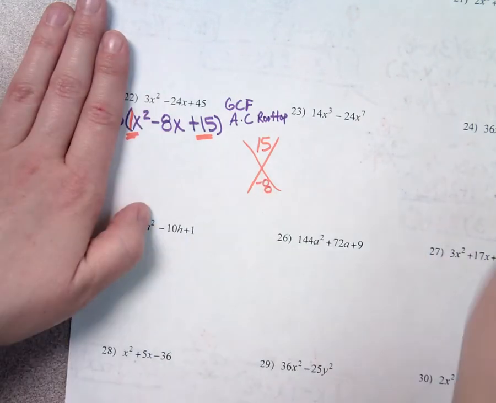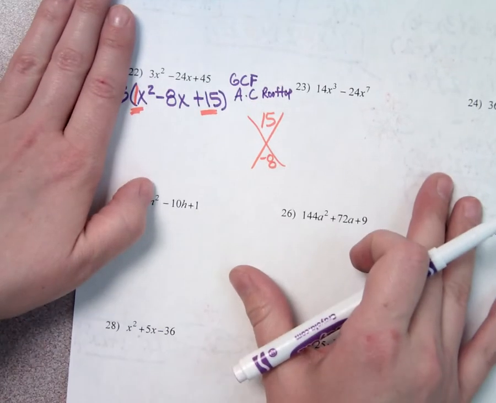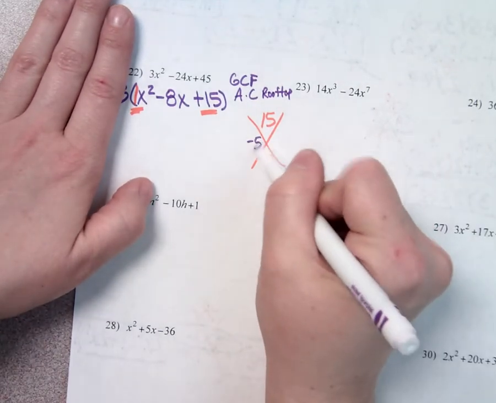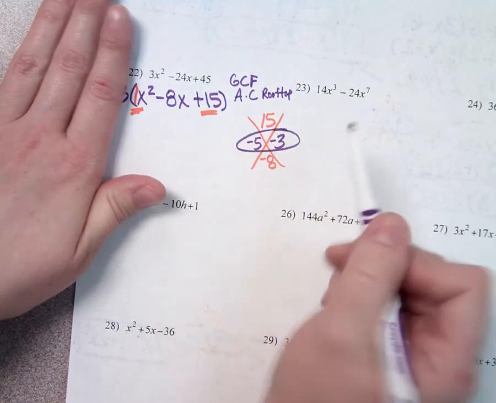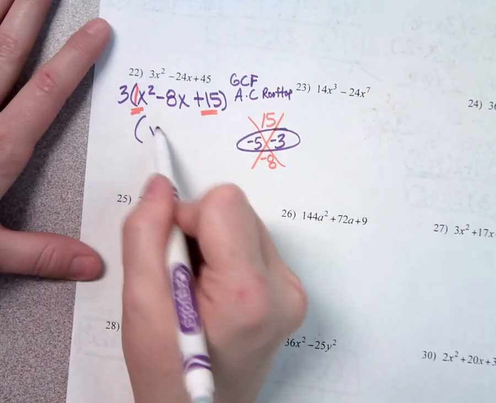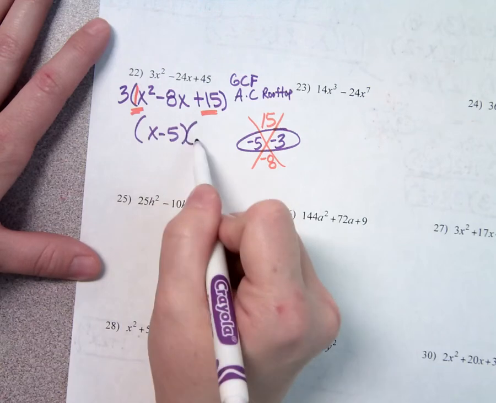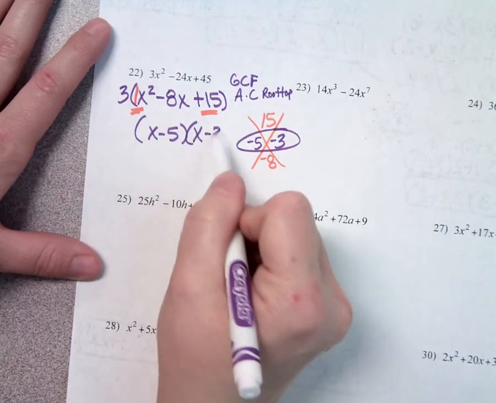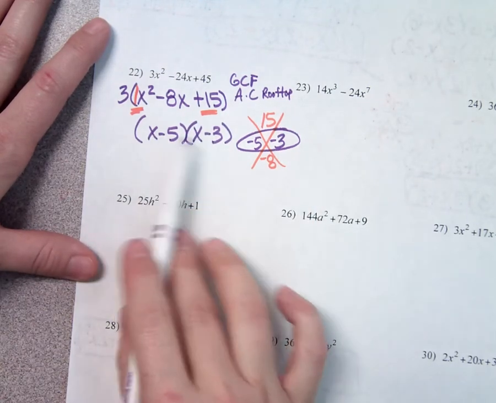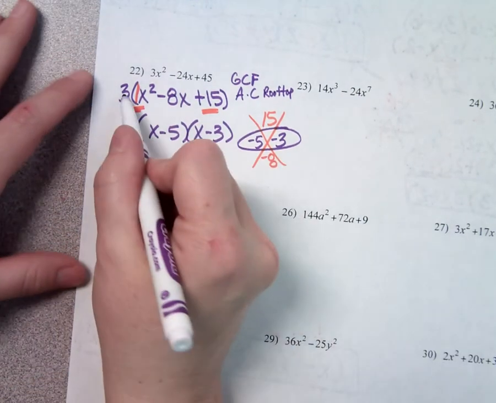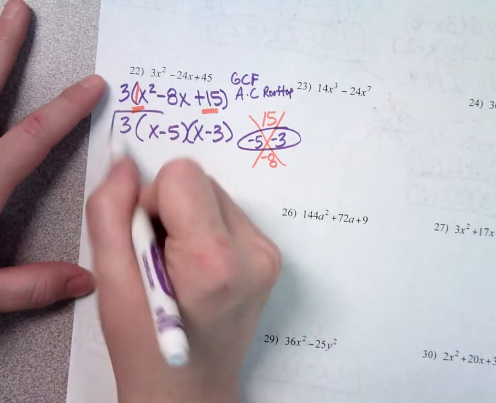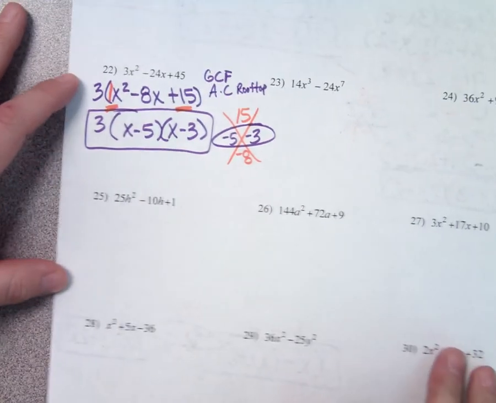What do I want them to add to B? Negative 5 and negative 3. Good. Can I shortcut? Yes, I can. So it's going to go x minus 5 and x minus 3. It doesn't matter which one's first. You put the 3 across. Good. And the GCF, drop it like it's hot. Oh, like me?